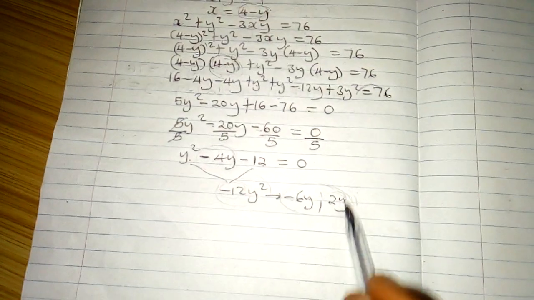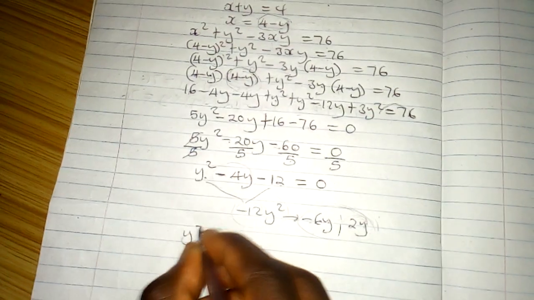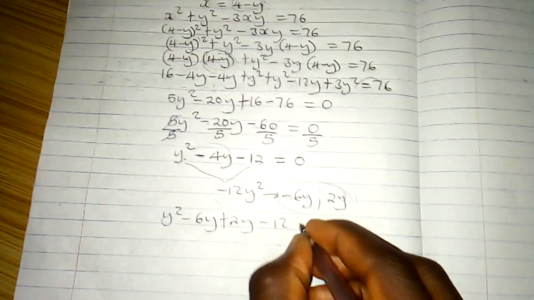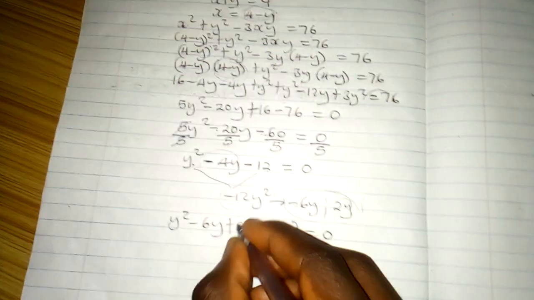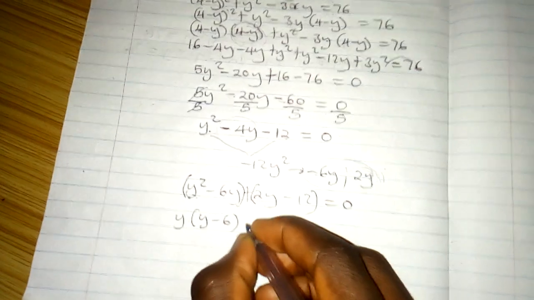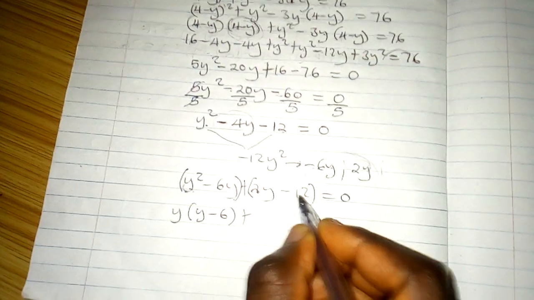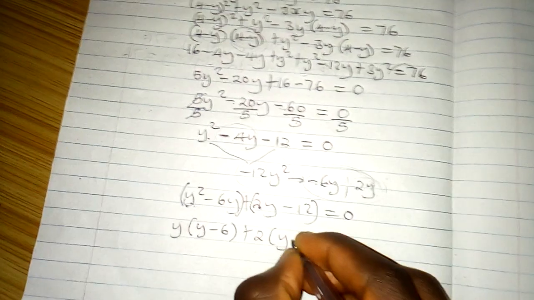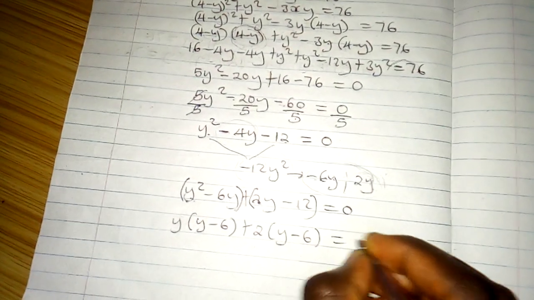It'll be y squared minus 6y plus 2y minus 12 equals 0. Now we factorize. The common variable in the first two terms is y, so y times y minus 6, plus 2 which divides into both remaining terms, so plus 2 times y minus 6 is equal to 0.